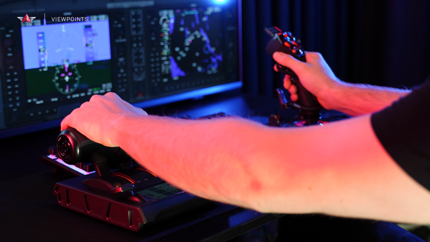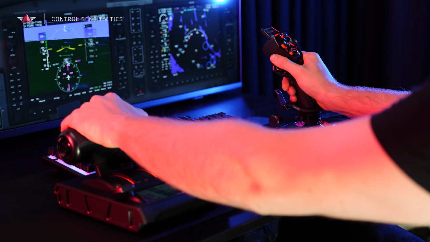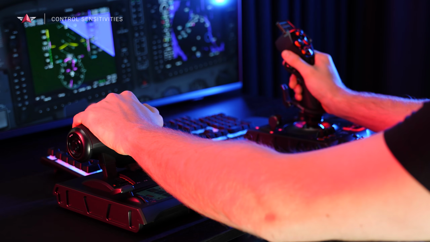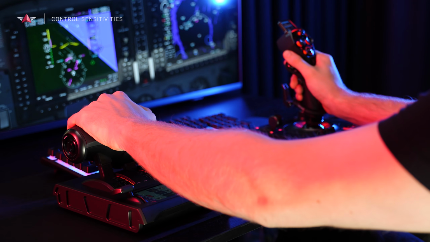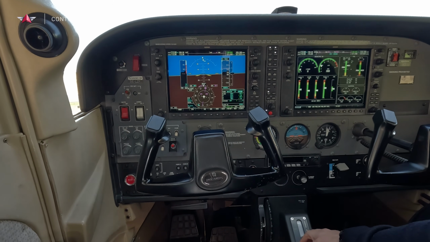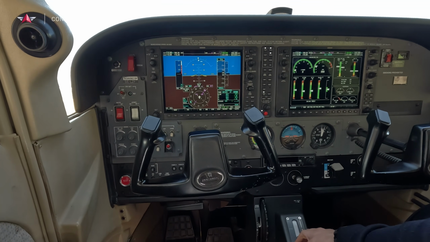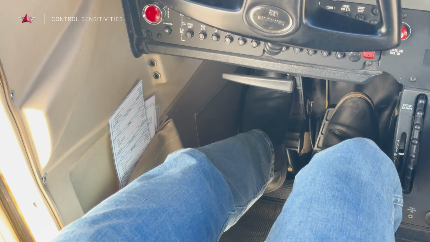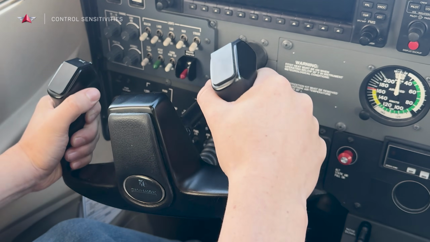We have a final note on control sensitivities. So these settings control how the input on your control device transfers to the movement of the control surfaces on the plane. So in real-life flying, we often have more accurate control over our yoke and pedals than we usually get from the simulator control devices.